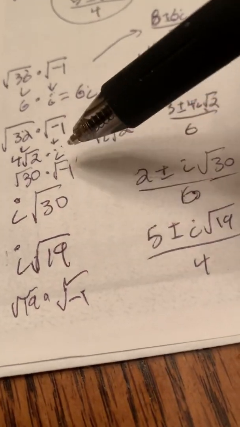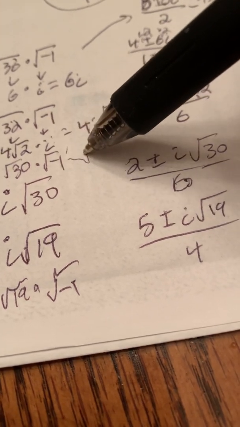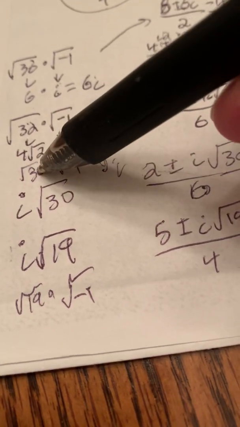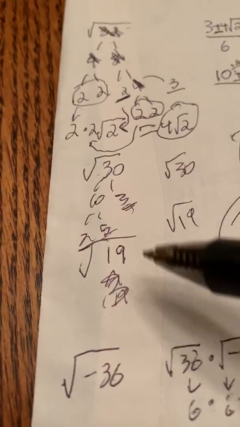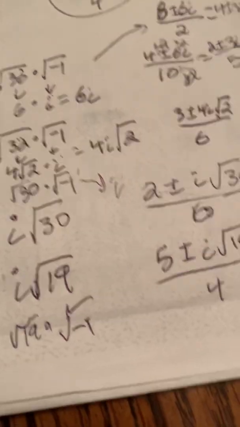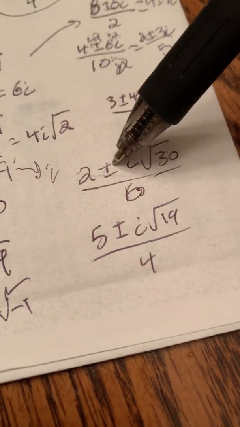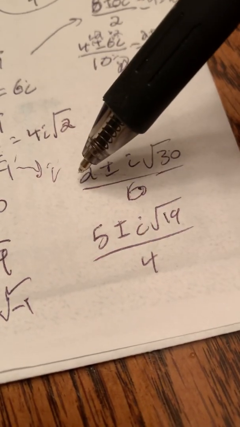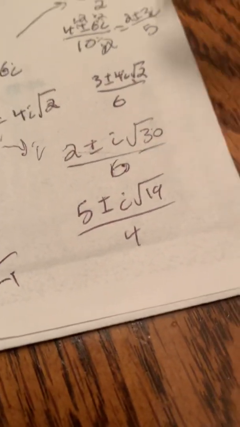And again, for these last two, this would be i, like I said, times 30. I did the factor tree, but again, no pairs. So i times 30, which is i square root 30, like this. Since there's no number out here, I can just leave my answer like that. And same thing with the 19.